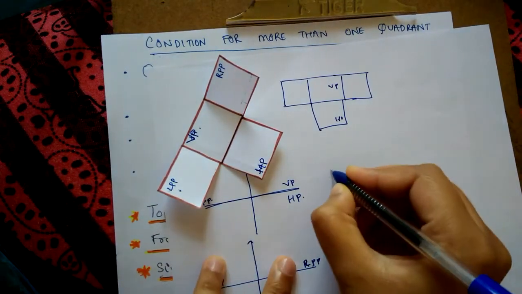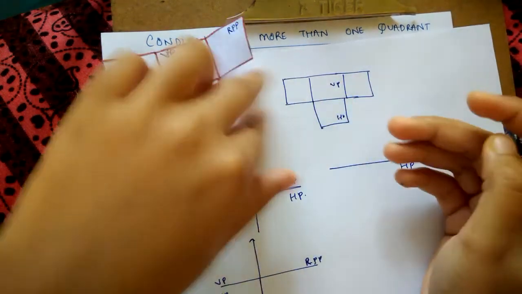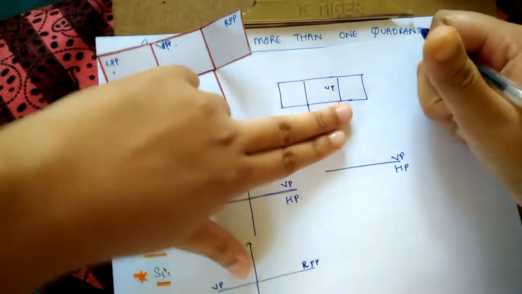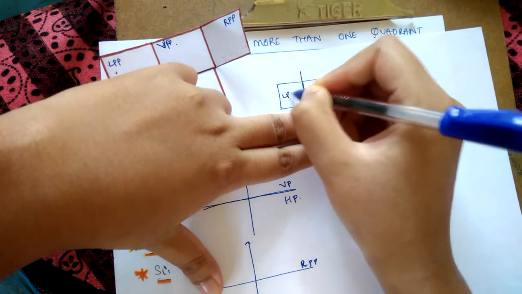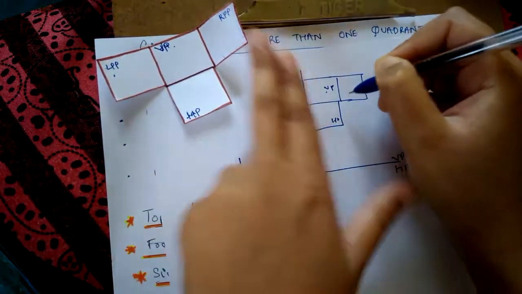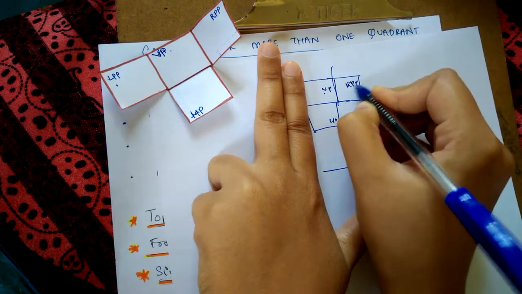So on paper, there is a line which divides VP and HP. Similarly, if you cover this part, there is one more line which divides VP and the left profile plane, and the same line, if you consider the right profile plane, divides RPP and VP.